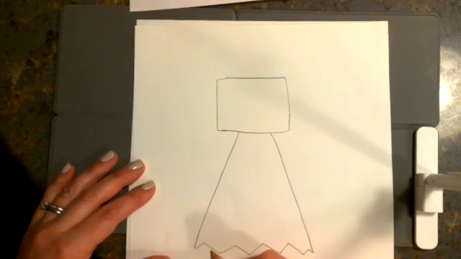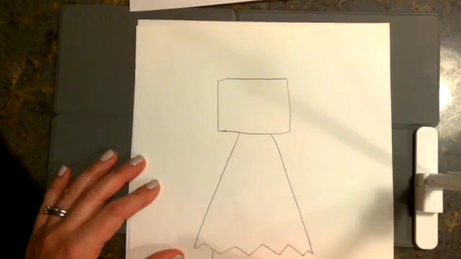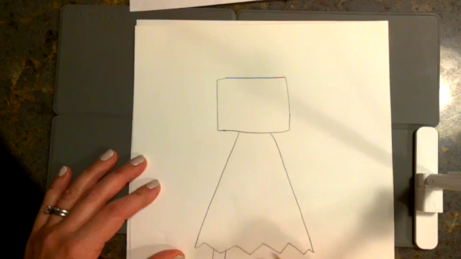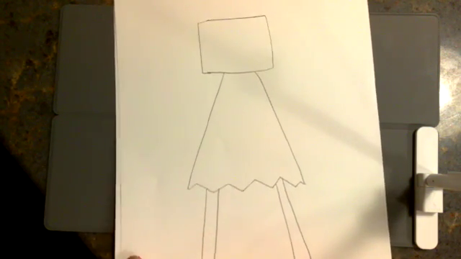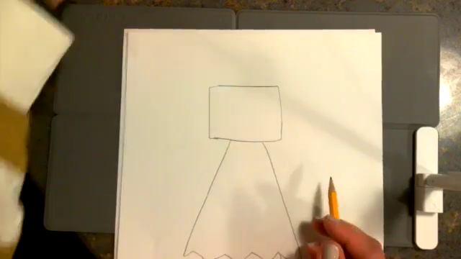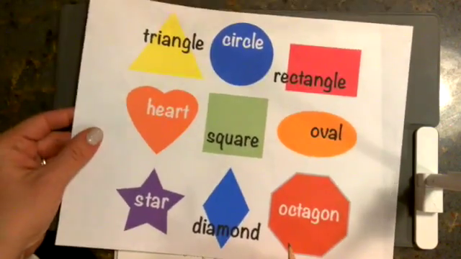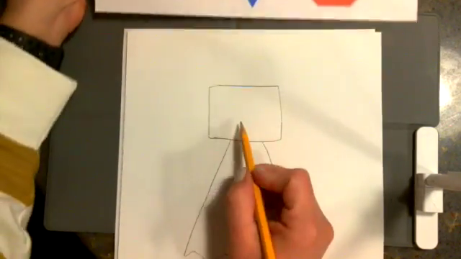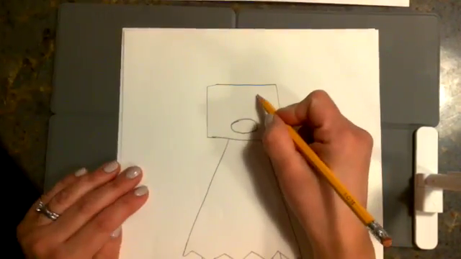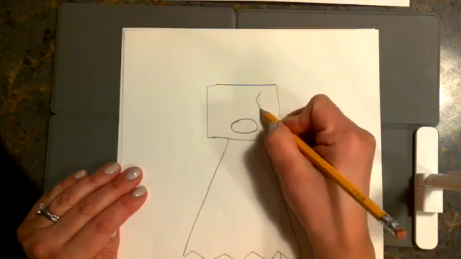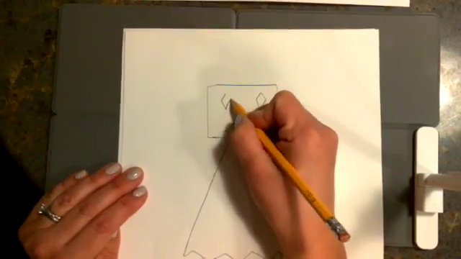But now for my legs, perhaps I'll do rectangle legs. So the shapes I've used so far are a square and a rectangle. So I still need to do one more because I said I need to use at least 3 shapes. So I can look back at my list. Maybe I will do an oval mouth. And because I feel like using more shapes, I think I'm going to do some diamond eyes.